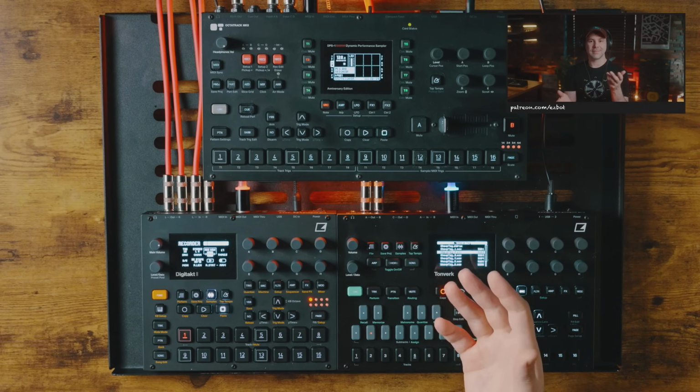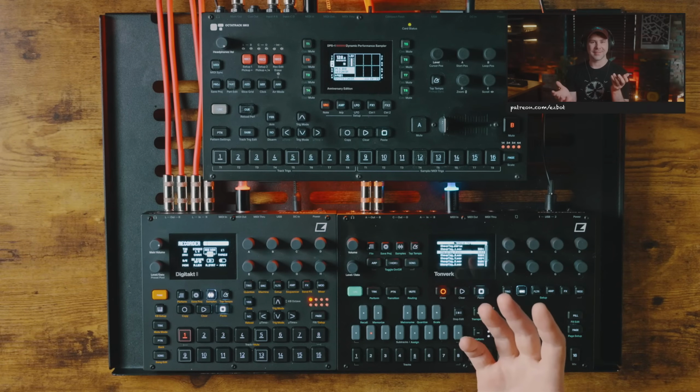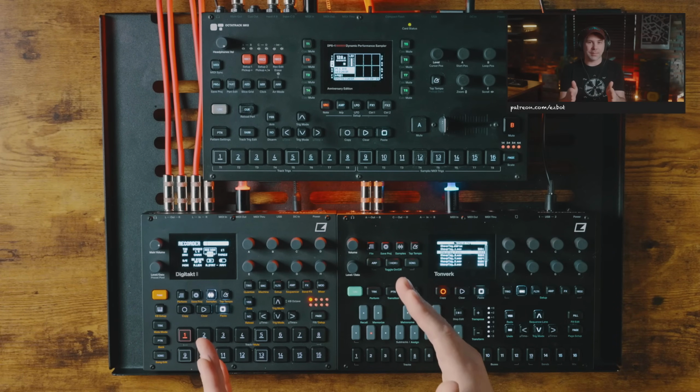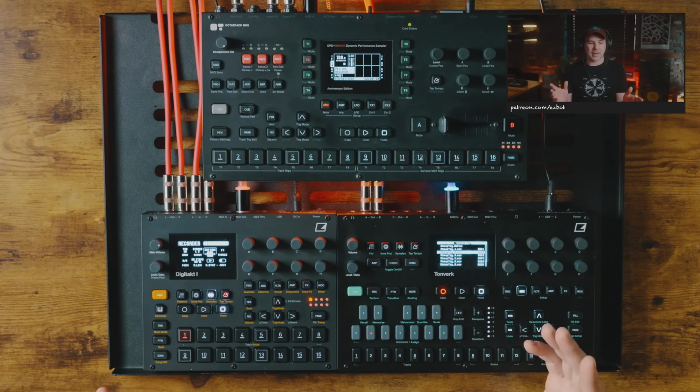So again, which one do you get? You know what I mean? You're always going to be confronted with this. Which one do you get? What is your purpose for your music production? Buying all these boxes at the same time, sure, that'll be cool. But what is your purpose with these machines?